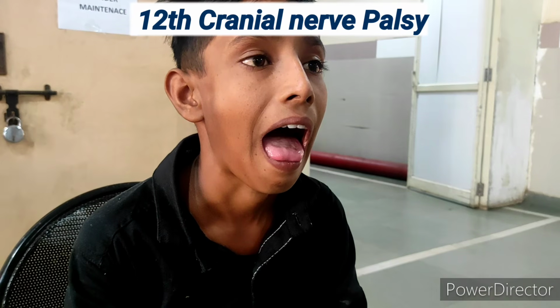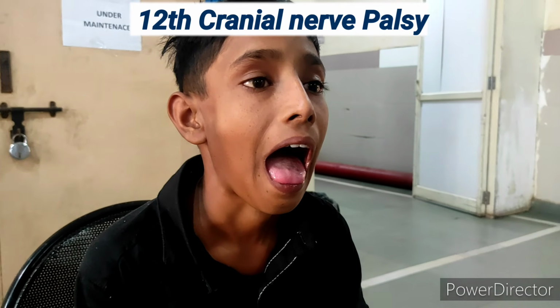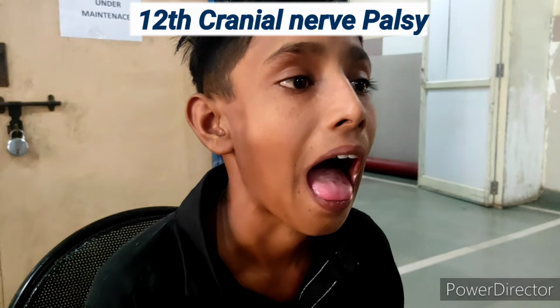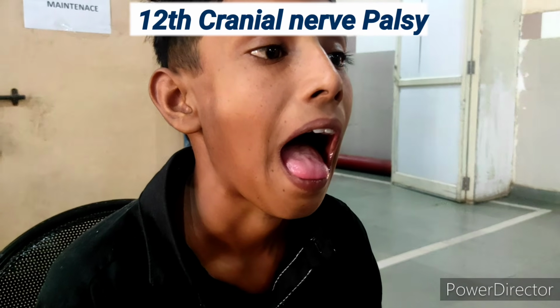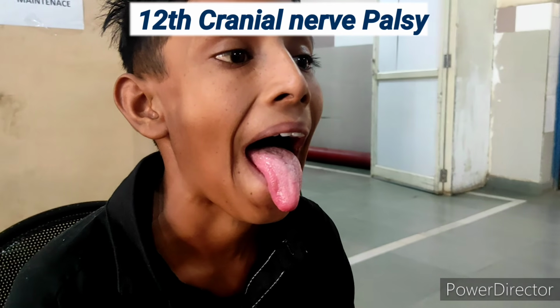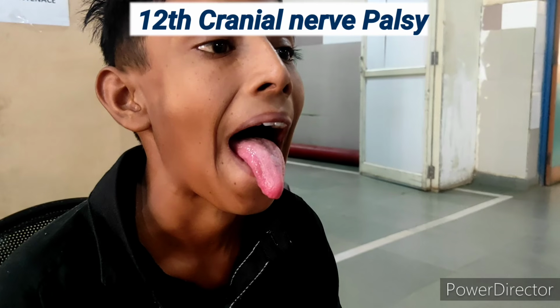Now if the child is having 12th cranial nerve palsy, in unilateral, the tongue will be deviated toward the paralyzed side, while in bilateral, the child will not be able to protrude the tongue, and in infranuclear and nuclear lesions, the child will have atrophy and fasciculation of the tongue also.